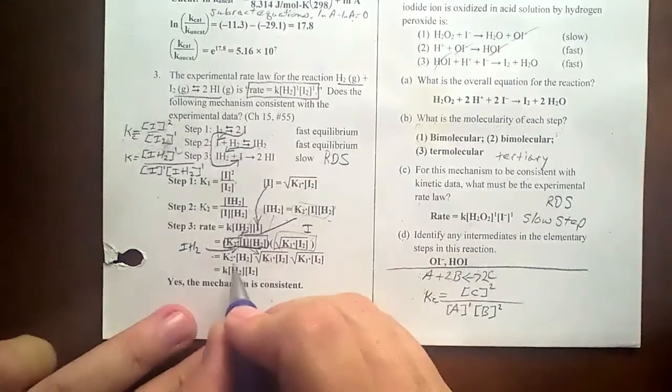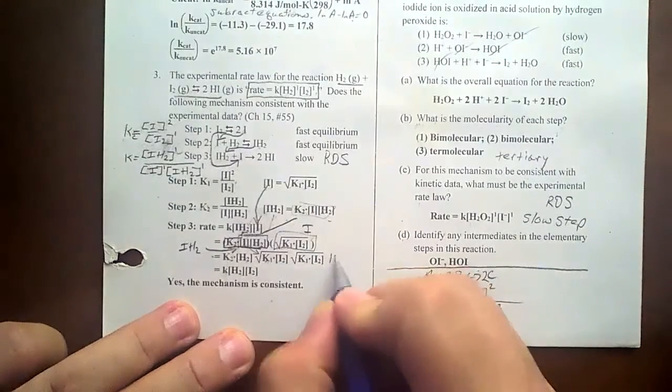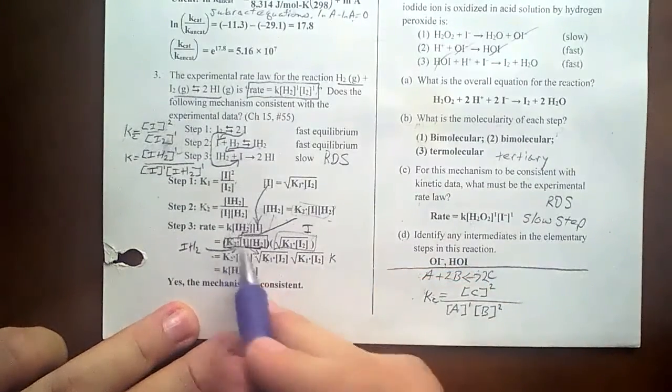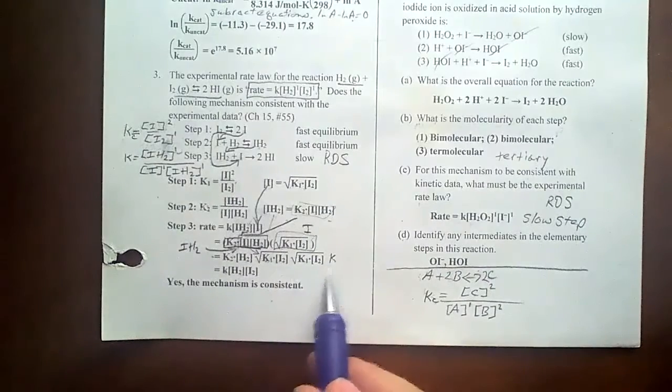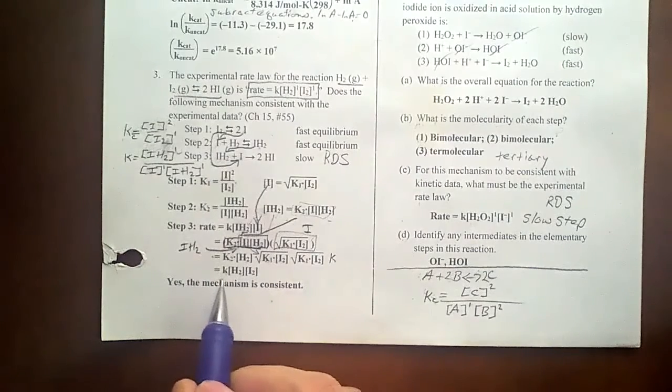Here's the K from back here. But all three of these numbers are very certain numbers, and when you multiply them, you get another very certain number. I'm not sure what it is, but it's not a variable. It's a very certain number.